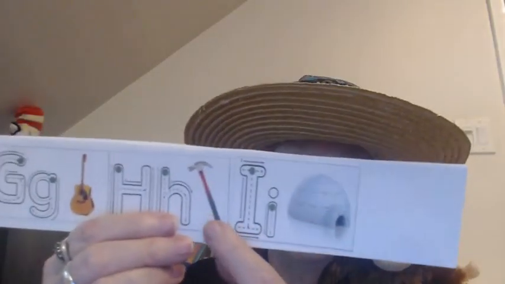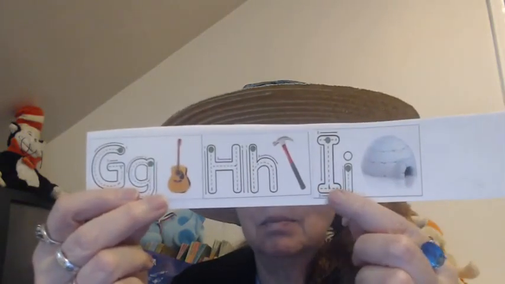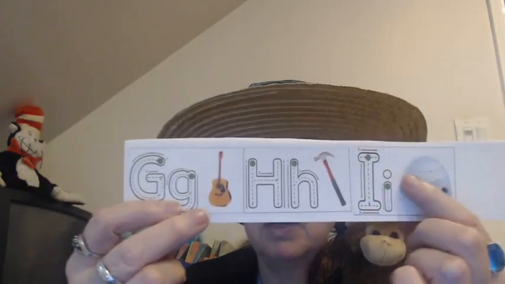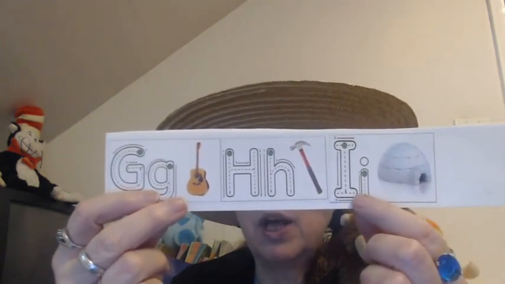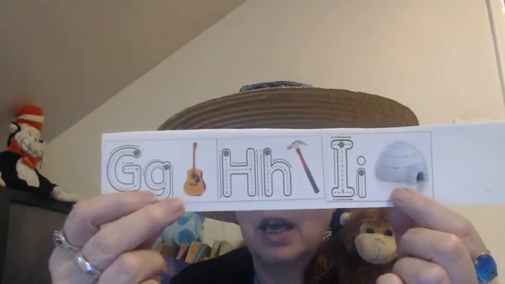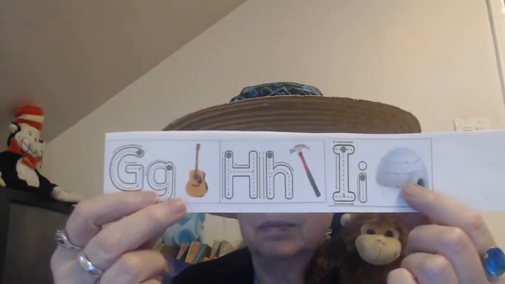All right, so let's get started. What do we do with lesson number 1? We build words. That's what we do. And we are still working on the short I vowel, short I sound, okay? And again, this is the uppercase I, lowercase I, and a picture clue to help us, igloo. So the short I sound is I, as in igloo.